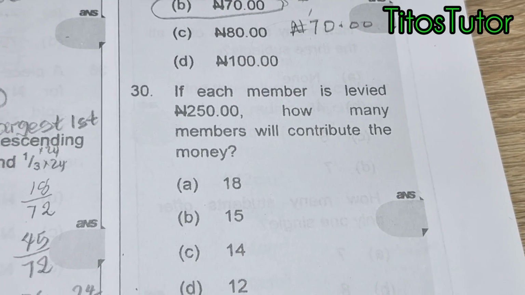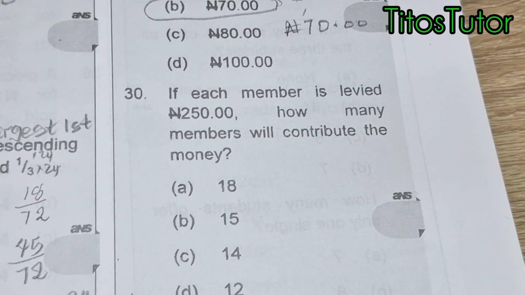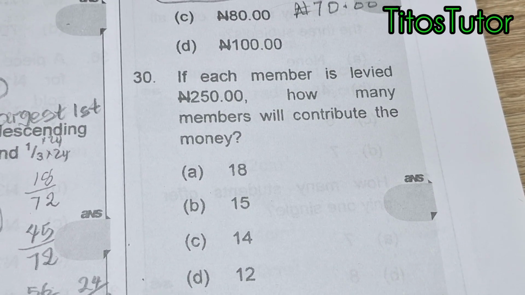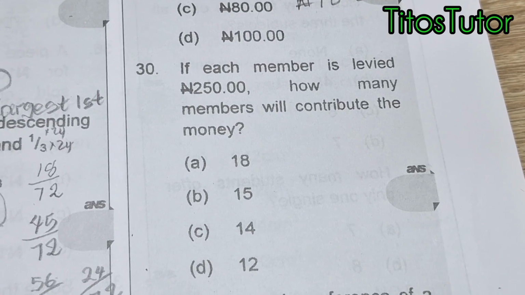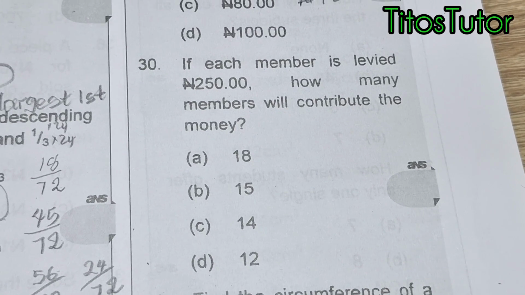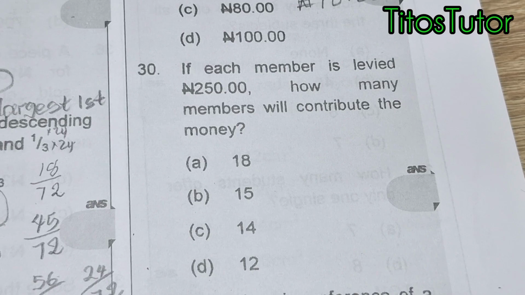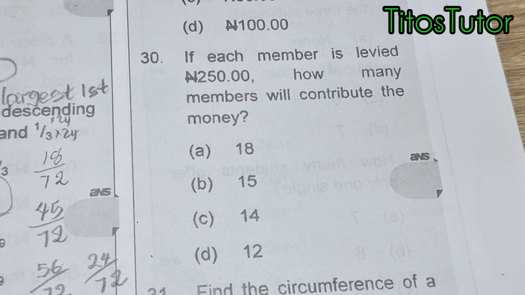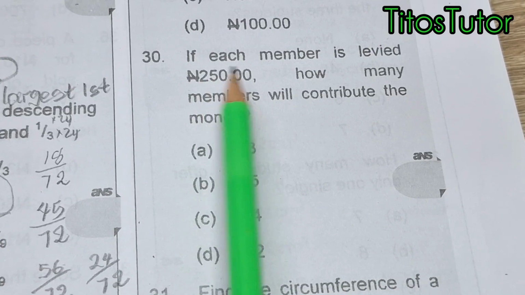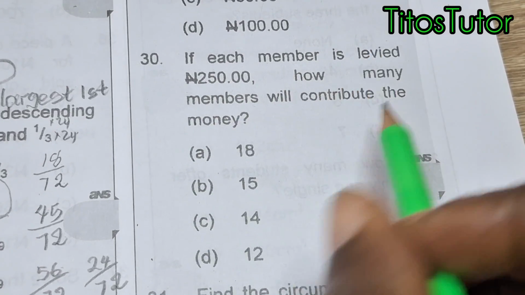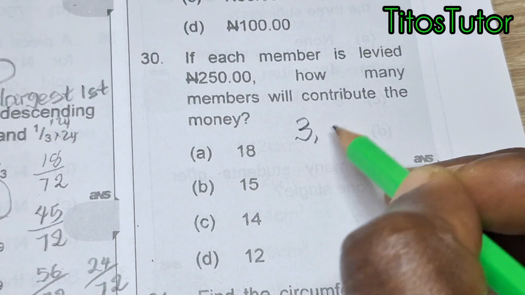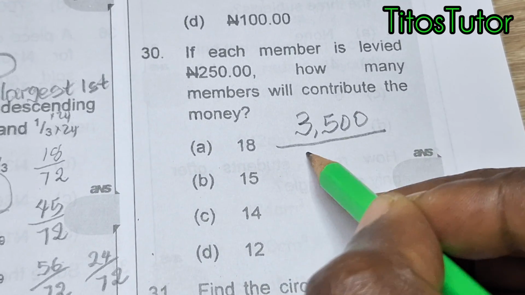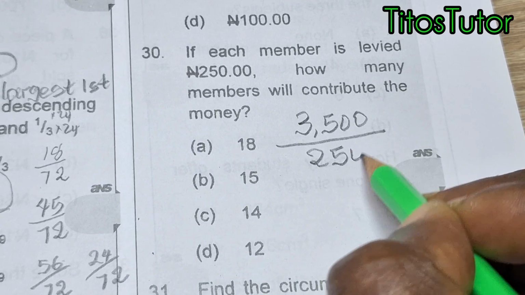Okay, so let's see question 30. Question 30 says that if each member is levied 250 naira, how many members will contribute the money? Just imagine that all of them cannot even pay 70 naira. So they now say, okay, let's do a levy so that people who have money will pay. So if each member is levied 250, that means we want to buy 3,500 naira textbooks and each member is levied 250.